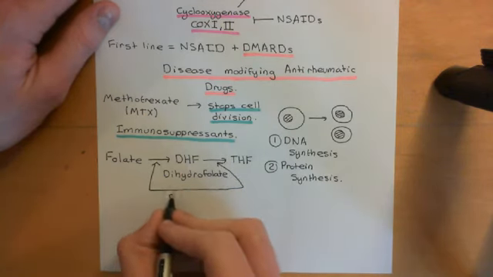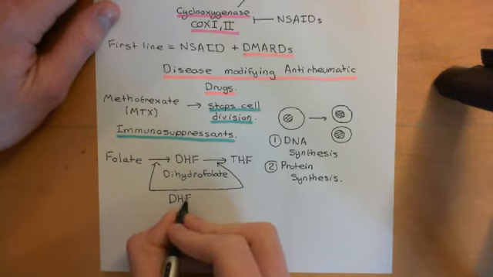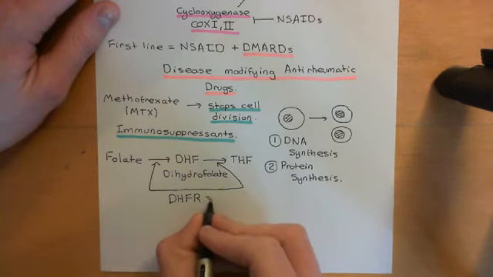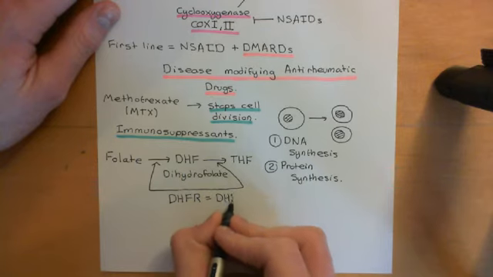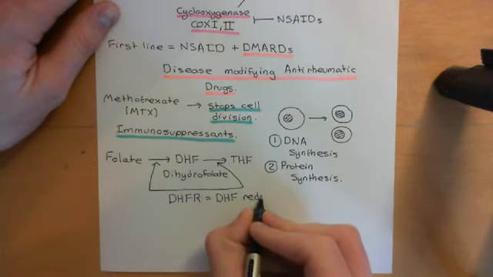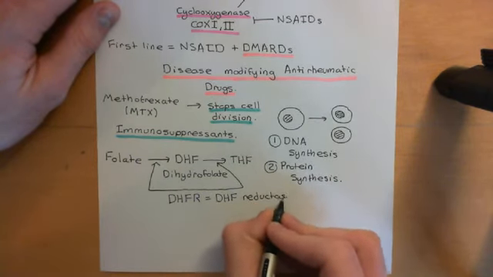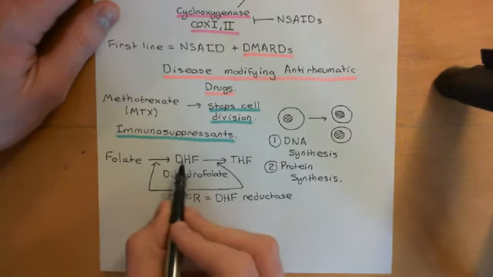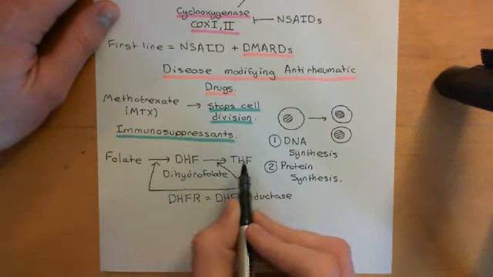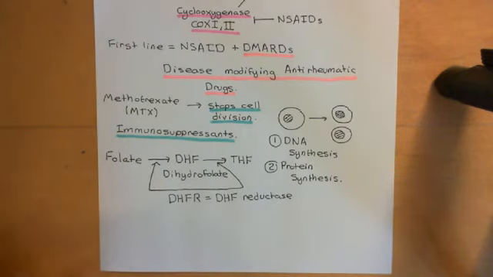This enzyme, which is usually abbreviated to DHFR, where the R is reductase, catalyzes the conversion of folate into dihydrofolate and then dihydrofolate into tetrahydrofolate.